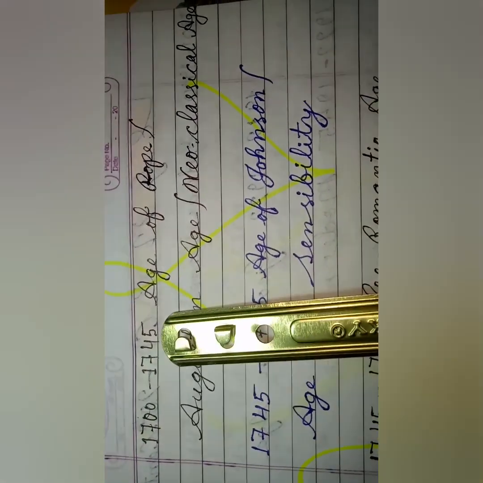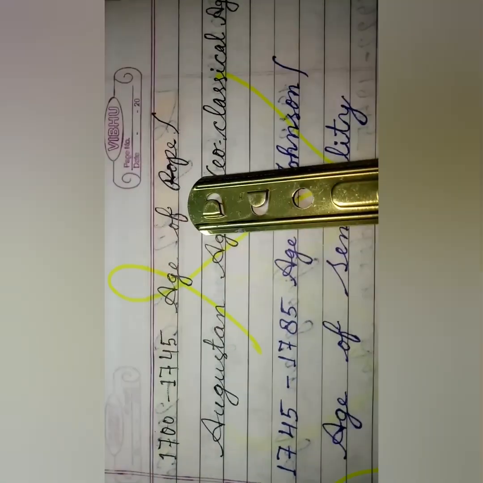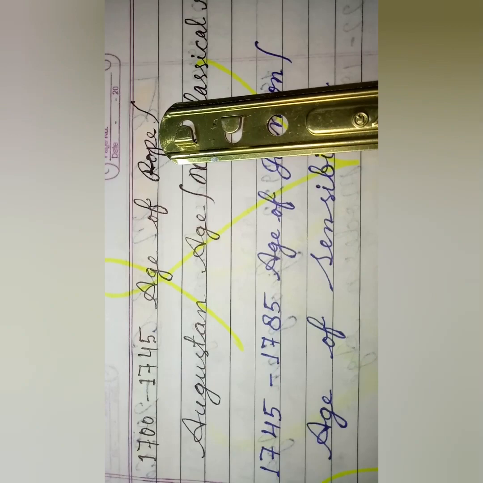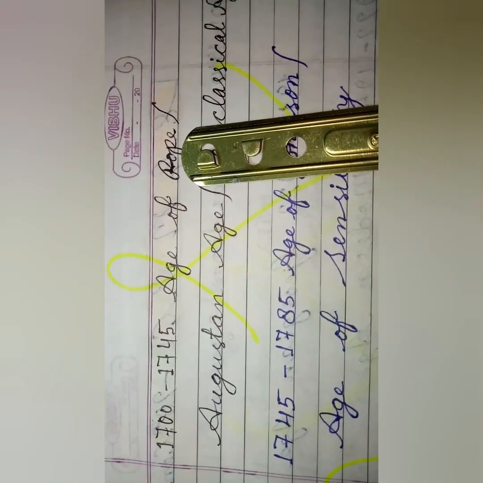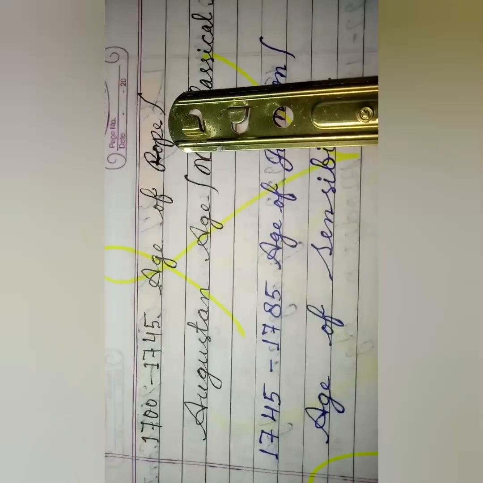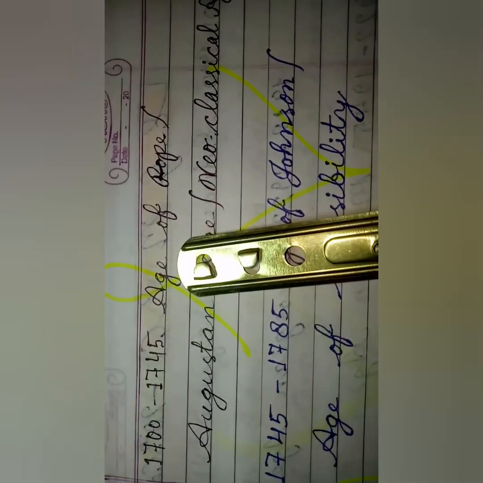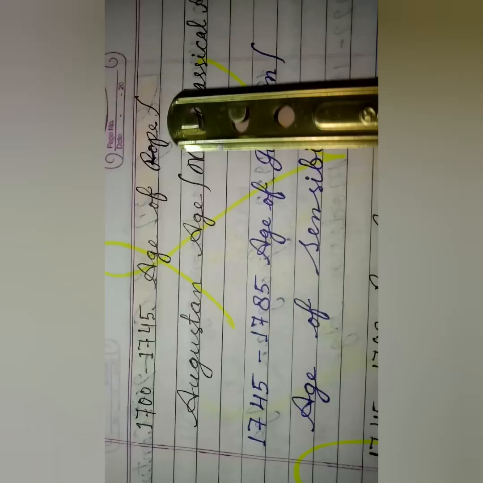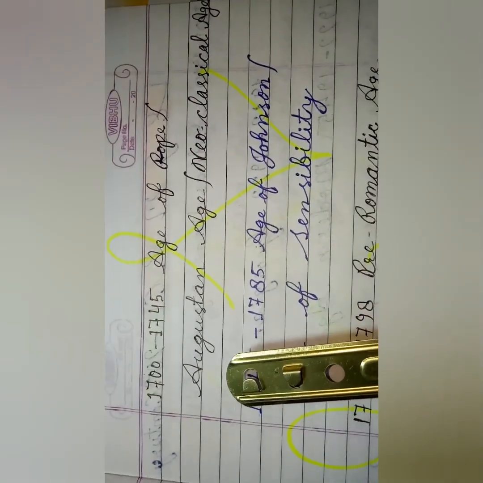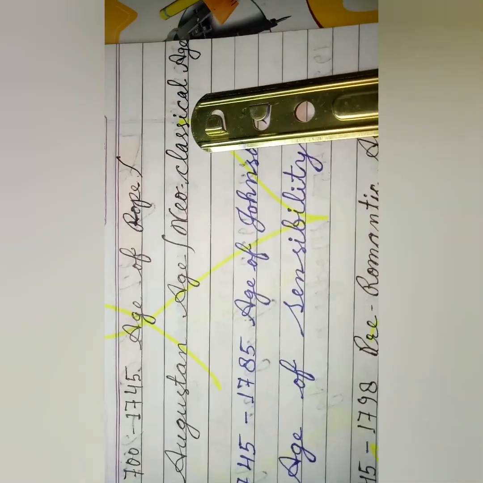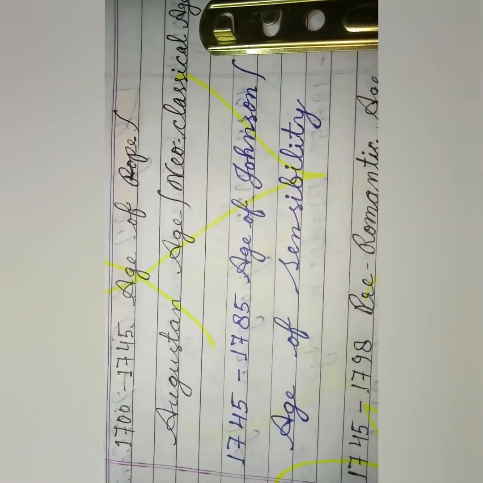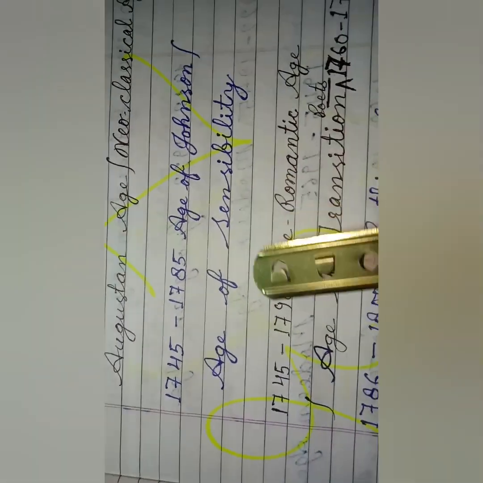1700 to 1745, Age of Pope. Yes, the P stands for Pope. The age of Pope is also known as the Augustan age, Neoclassical age.